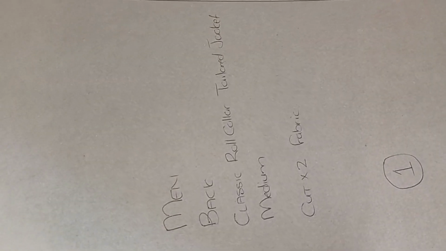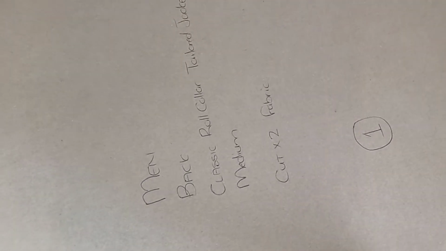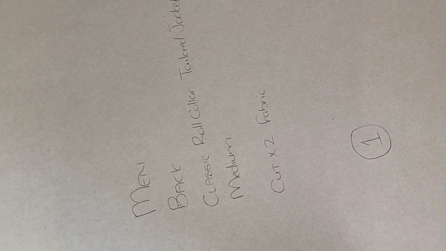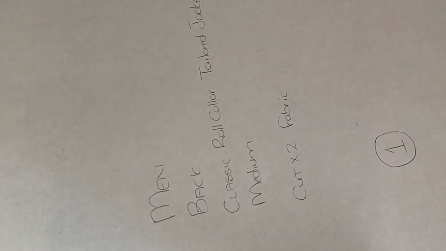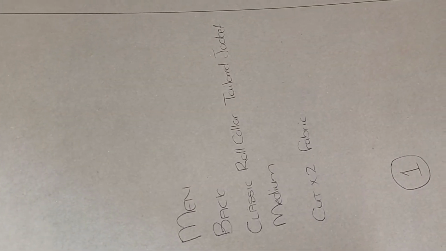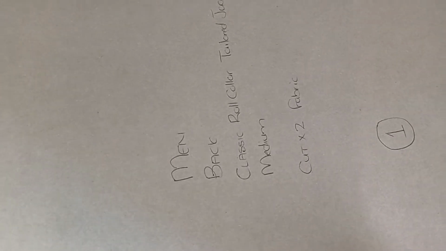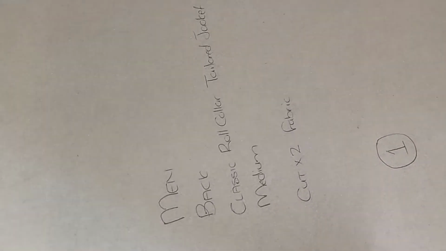Then another important factor is size. It is always important to put in size so that we know that, okay, this is for size small, this is for size medium, this is for size large. Or if you are using numbers, this is size 10, this is size 12, this is size 14, and so on and so forth, because it is important to know this information.